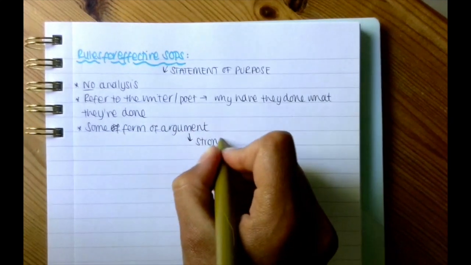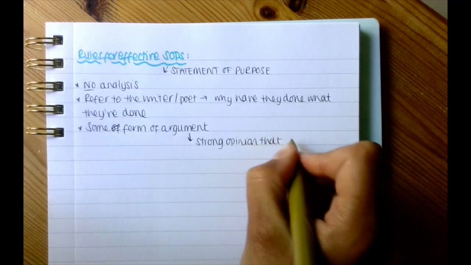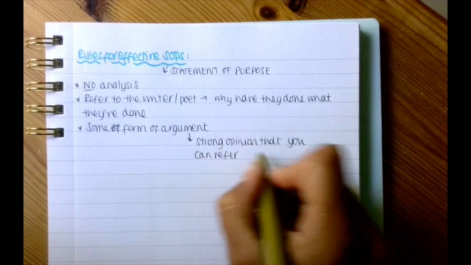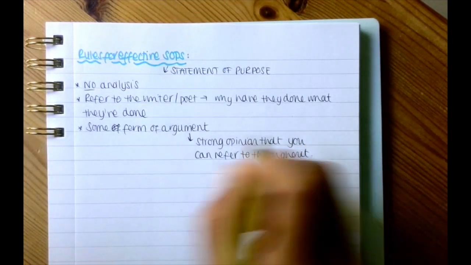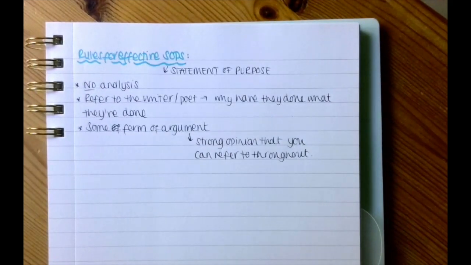A strong opinion that you can refer to throughout. And that's really what the examiner needs to see. They need to see that you have got this idea from your reading of whatever text, and that you can use evidence from throughout whichever text you're studying to back up what you were originally saying.